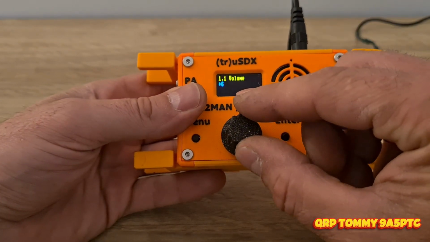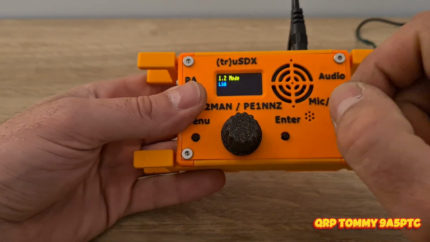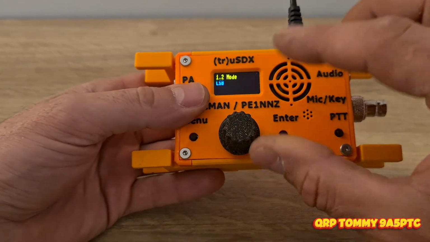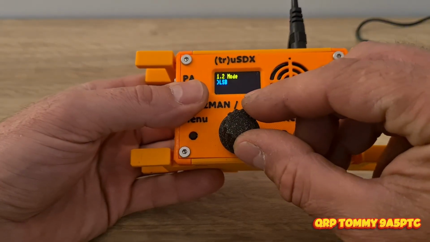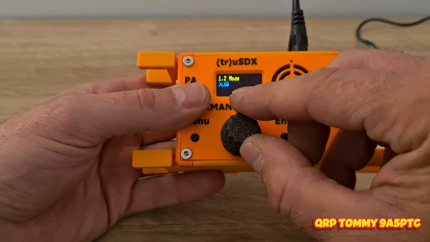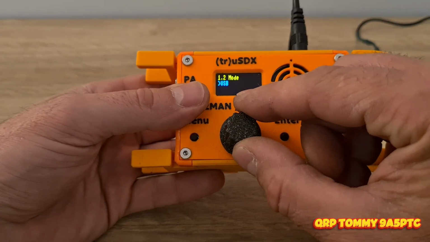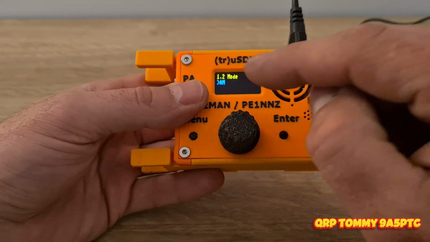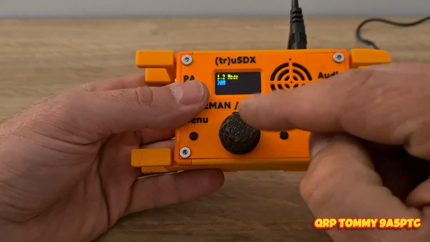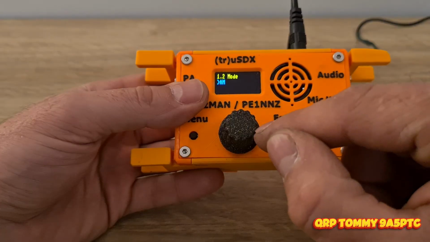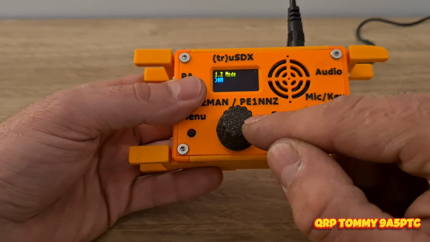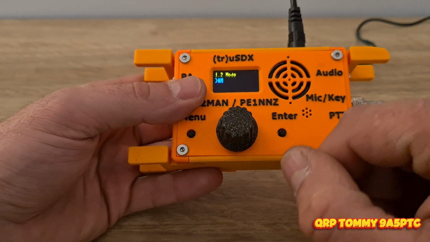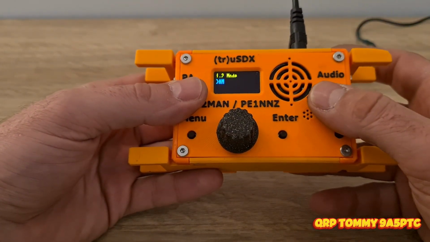Then with the rotary knob you go to the second selection. Over here you have the modes. You press it with the knob and then you have the selection of lower sideband, upper sideband, CW, FM and AM. Now in this menu selection you have AM and FM also, contrary to the selection that you have only with pressing the enter while in the VFO mode.